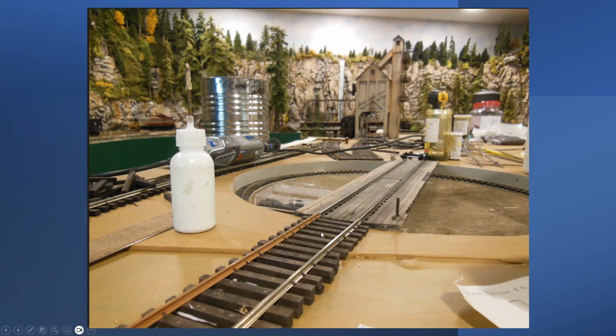When I put these ties in, I had bought myself a small pin nailer. And if you look closely, you can see the little pin nails along the track. Well, it made it a lot easier for me to nail the ties down. I nailed the ties down with a pin nailer. And then, of course, I put my track on and I nailed them on with spikes.